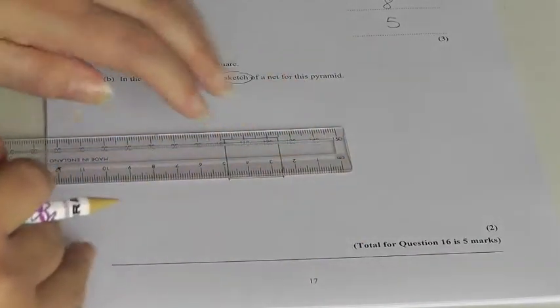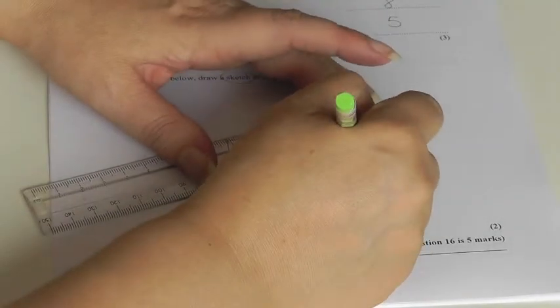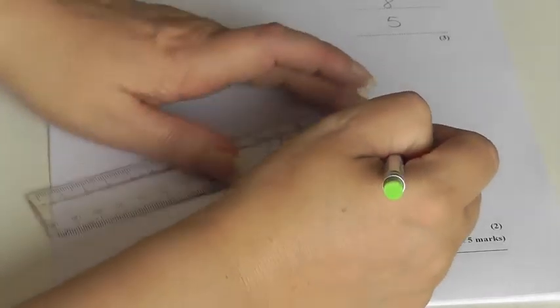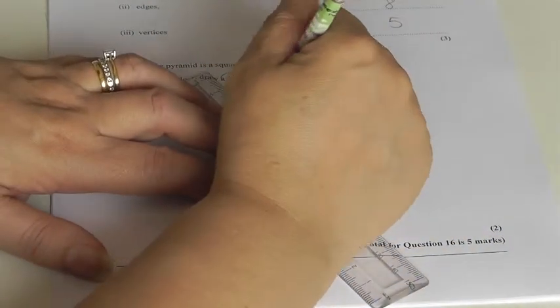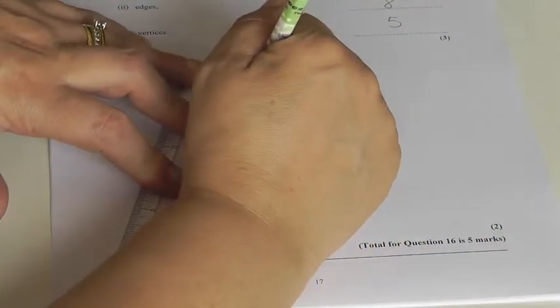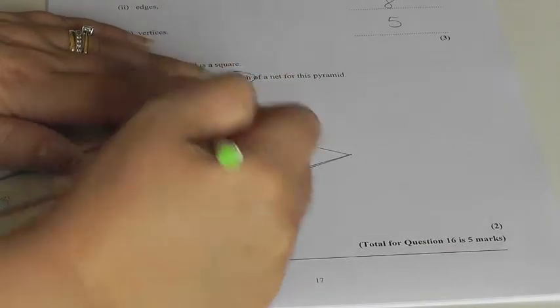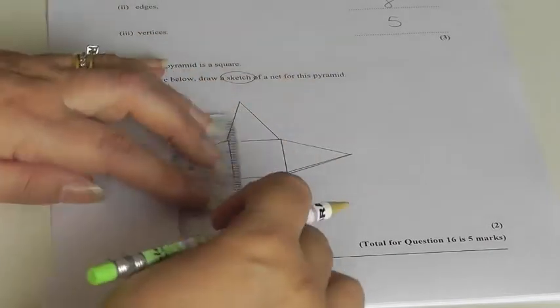And each side of the pyramid is a triangle, so on each of those squares I'm going to draw a triangle. Remember, it doesn't have to be wonderfully accurate, but it does need to include the base and 4 triangles which make up those faces, and it also needs to be joined up in such a way that you could cut it out and fold it so it would connect.